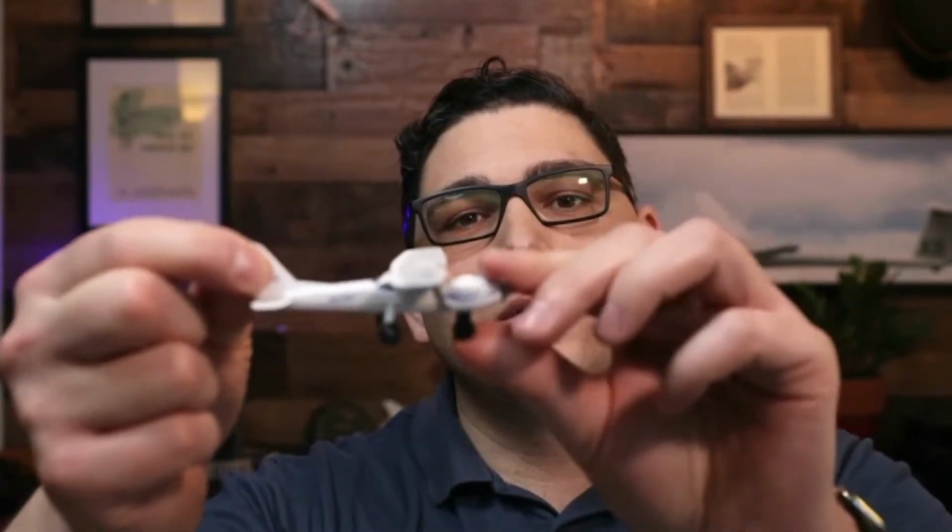Same thing happens in the opposite case, and keep in mind it's the most extreme, just to prove a point or exaggerate it. If we have all the weight in the nose, so maybe we're carrying some cinder blocks, in order to get that nose up, I have to pull that yoke back and hold it at my chest, and now the airplane is perfectly level, okay?